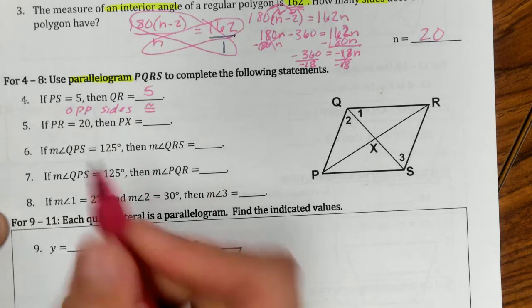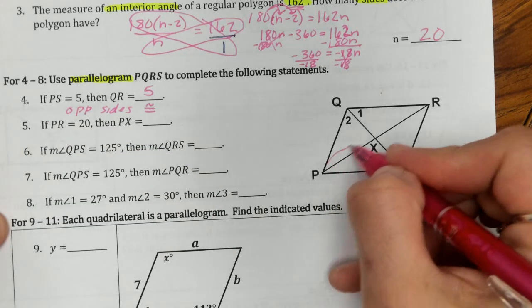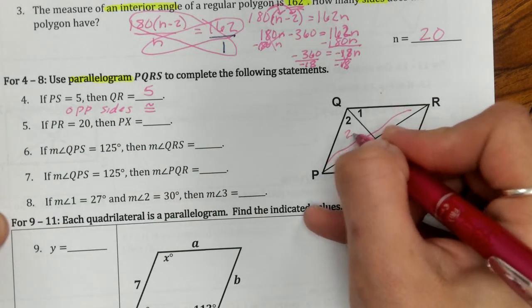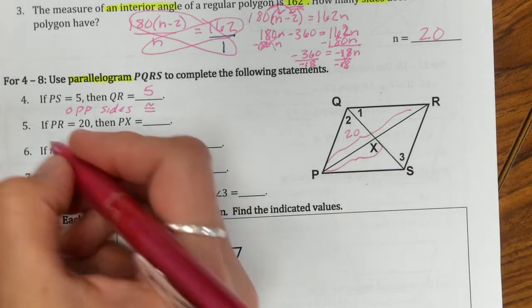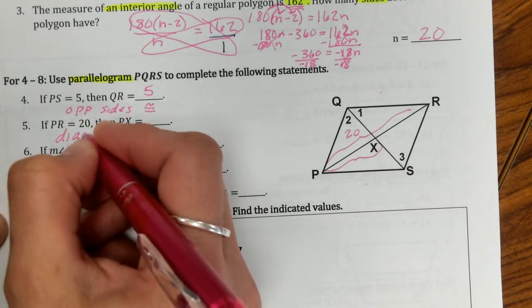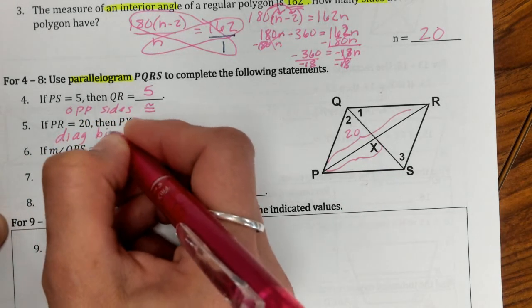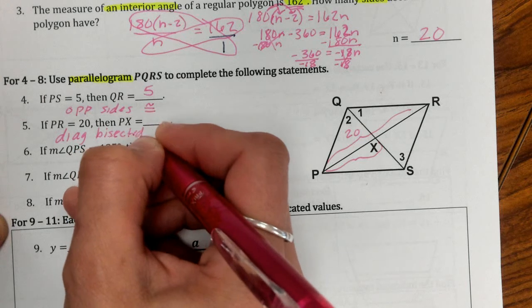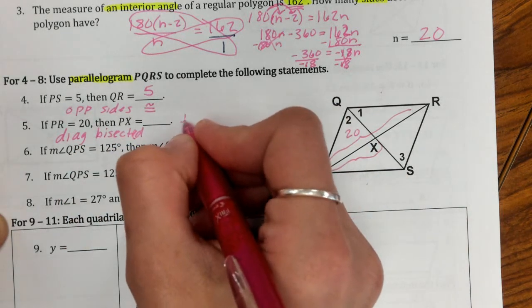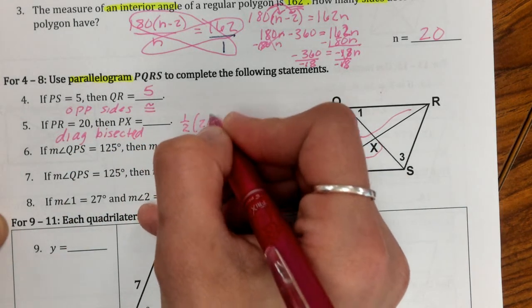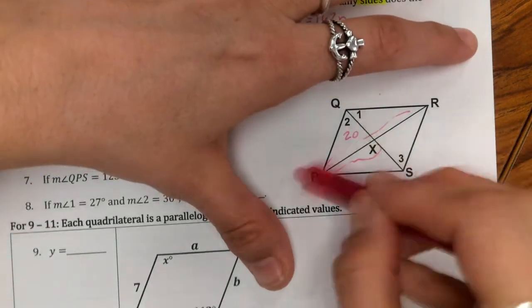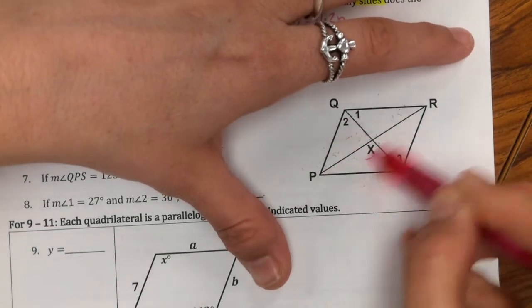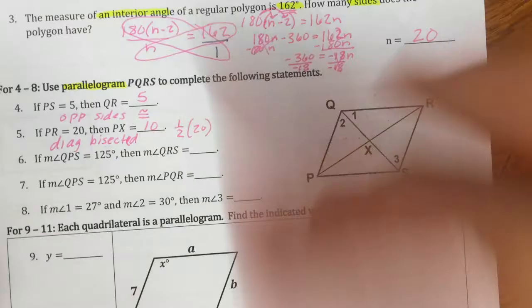Number 5, PR, so this entire diagonal here is going to be 20. We want to know what PX is. Well, our diagonals property is going to be our diagonals are bisected. So that means we need half of that 20. So that will give us 10. Okay. Lots of erasing going on. It'll be a disaster when I'm done.